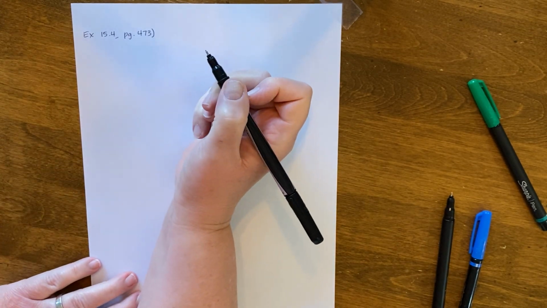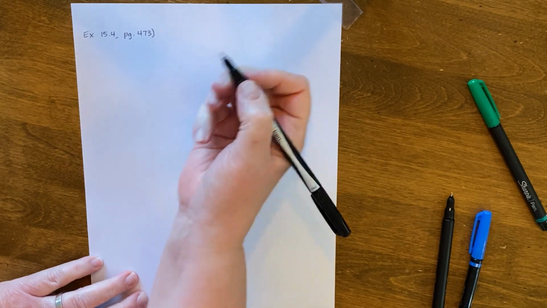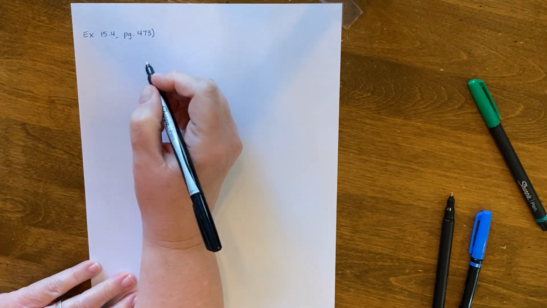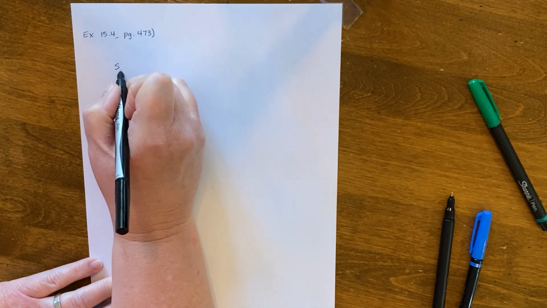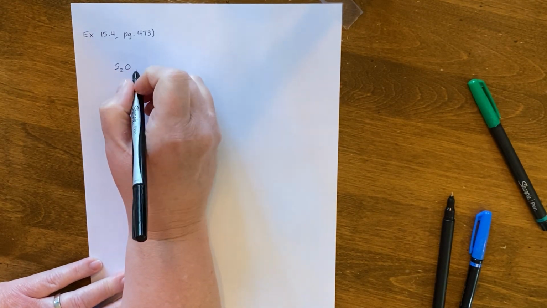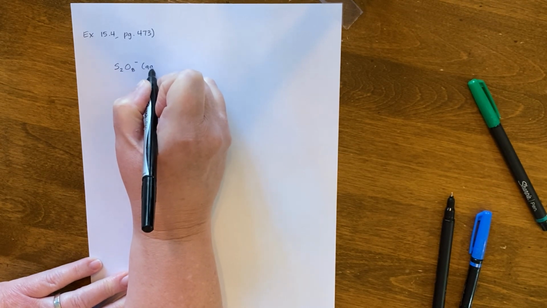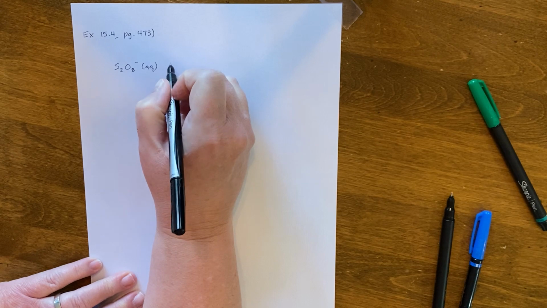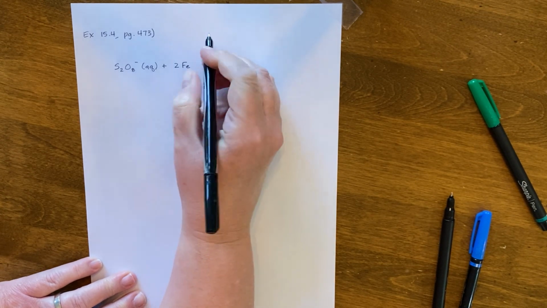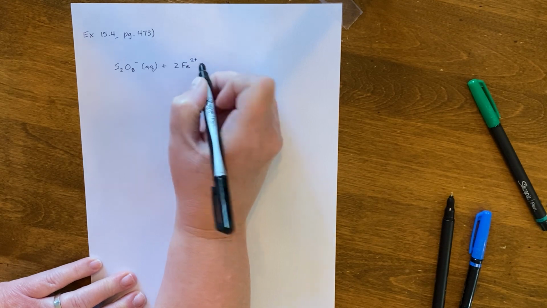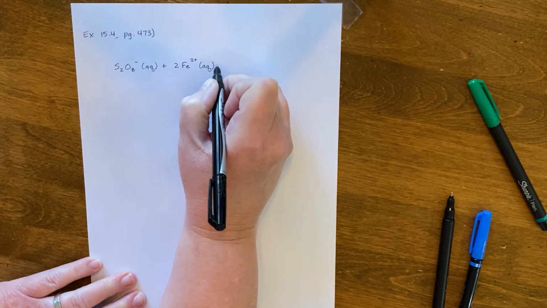Example 15.4. It gives us a reaction mechanism, and the reaction mechanism has the following two equations in them. I have S2O8 2- in aqueous solution plus 2 Fe2+ ions in aqueous solution.